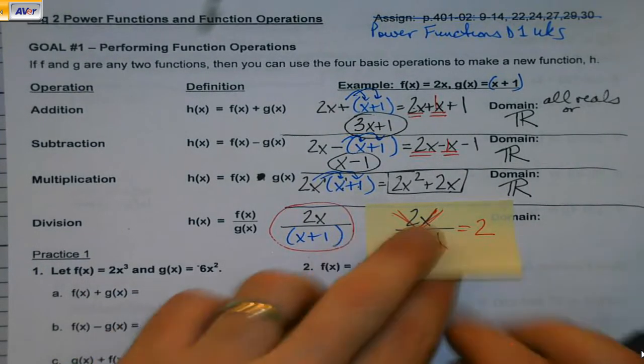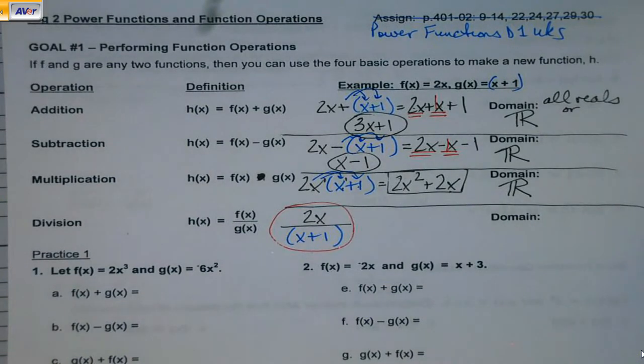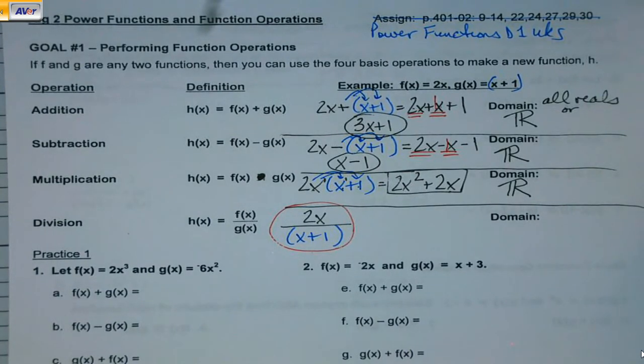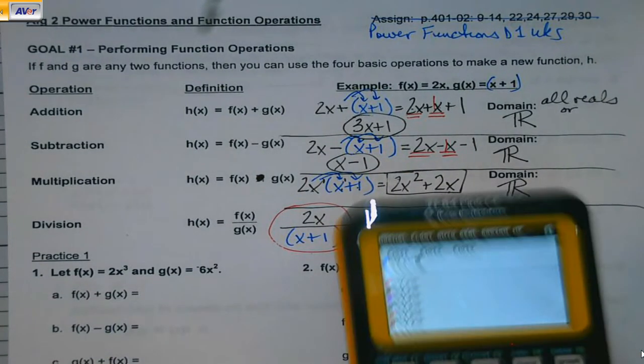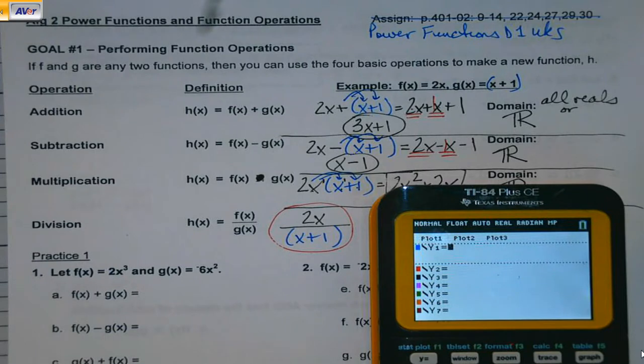But here, finally, is where a domain can come into play. I'll show you, not only using my head, but also how I could use the calculator if I wasn't sure, to see that there actually is a restriction. There's going to be a problem this time. Because when we're doing division, there's a certain number that we can't divide by. You may remember it right off the top of your head, but if not, here's our way we can double check when we get into a fraction situation. But I think once you see it once, you're going to be like, oh yeah, that makes sense.